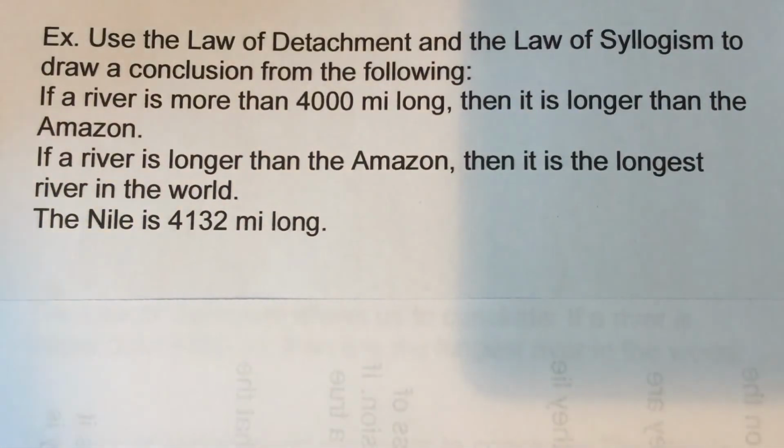So we're going to use both the law of detachment and the law of syllogism to draw a conclusion about the following. When it comes to your homework, when you have a problem like this, you're going to need two answers. First, your law of detachment, and then your law of syllogism. You have to put both of them together. So we have: if a river is more than 4,000 miles long, then it is longer than the Amazon. If a river is longer than the Amazon, then it's the longest river in the world. Actually, I said that backwards. Do your law of syllogism first, then do your law of detachment.